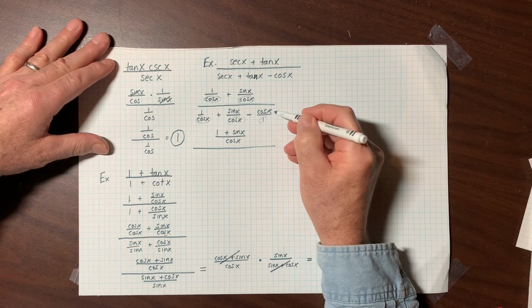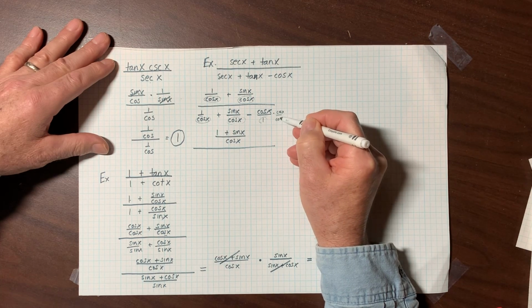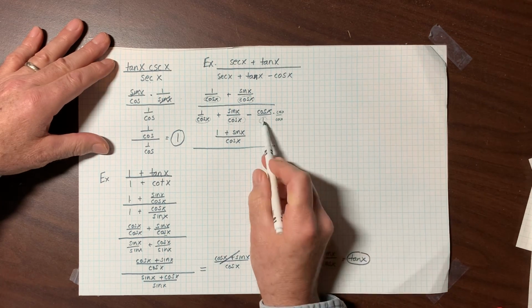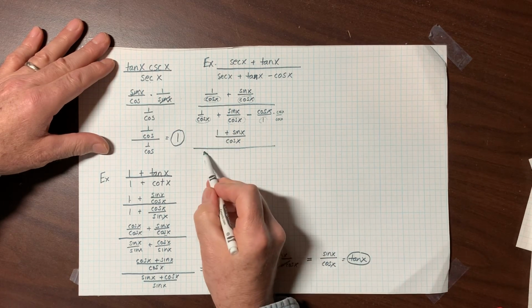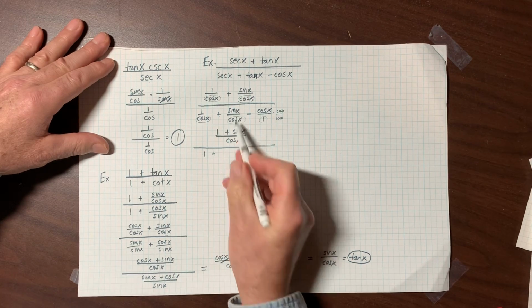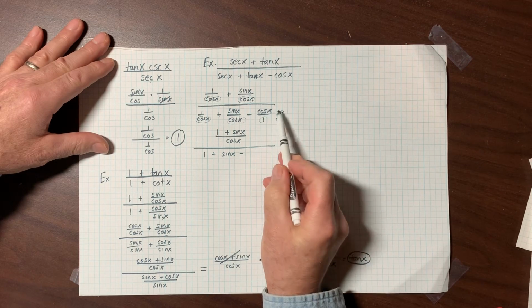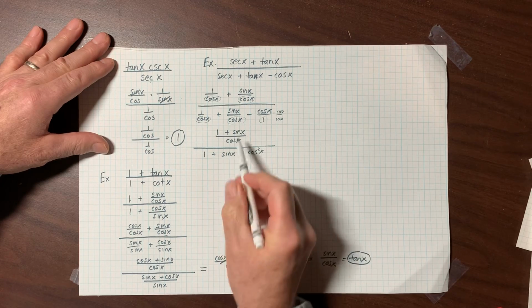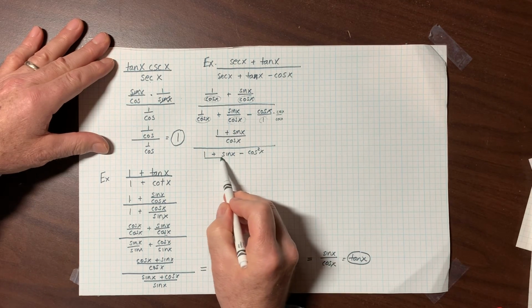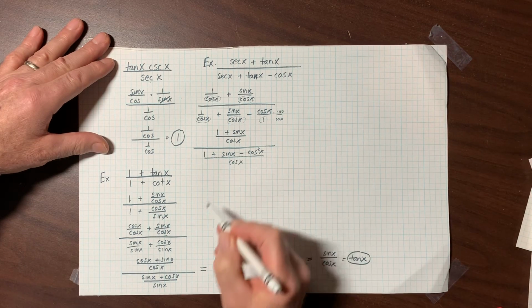So here's what I'm going to do. I'm going to take this cosine of x and multiply by a strategic form of 1, cosine of x over cosine of x, in order to get a common denominator. So that would give me, on the bottom, this 1 plus this sine of x minus cosine times cosine would be cosine squared of x, but each one of those fractions now has the same denominator. So I'm going to write it as one fraction and put them all over the cosine of x.